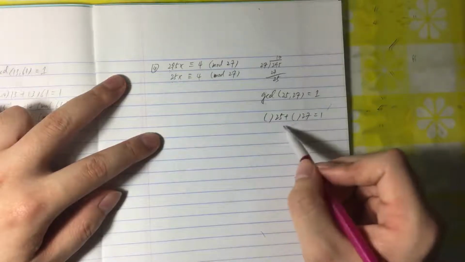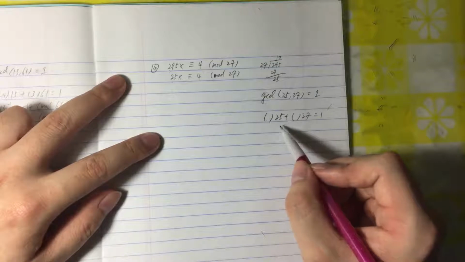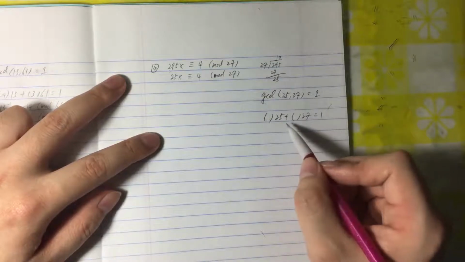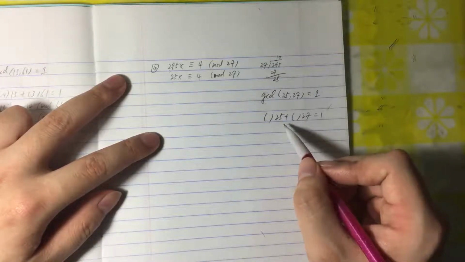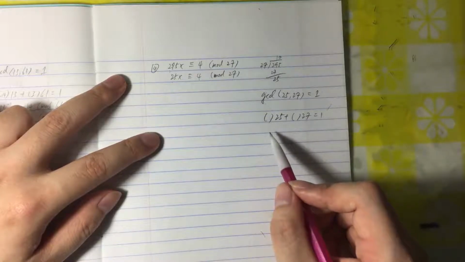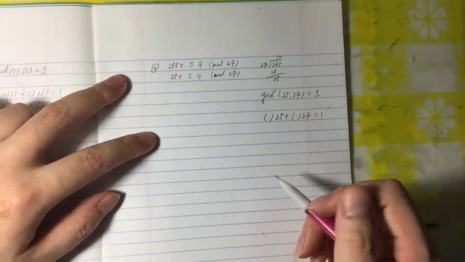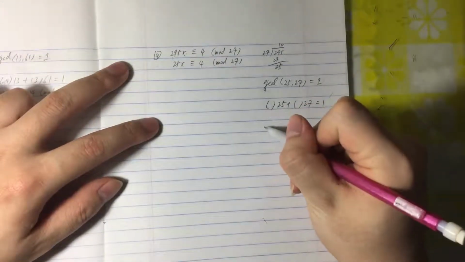When the numbers are big, it's not easy to guess. If we can't guess, we must use the extended Euclidean algorithm. So let's use the extended Euclidean algorithm. Let's first apply the Euclidean algorithm to find the GCD.